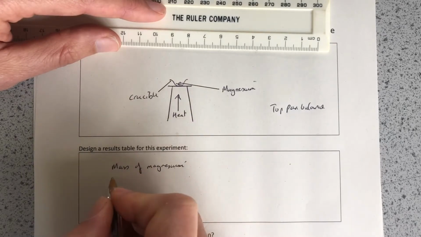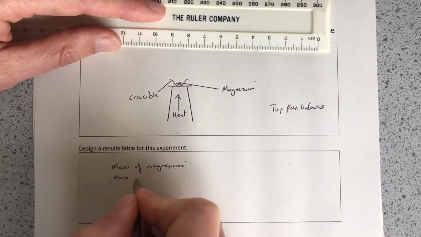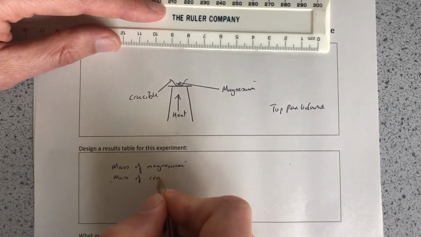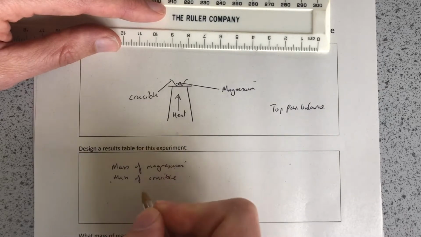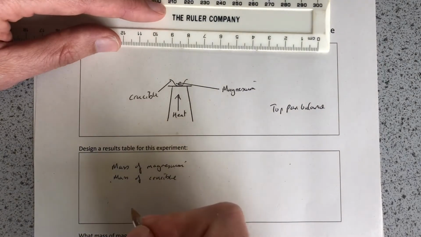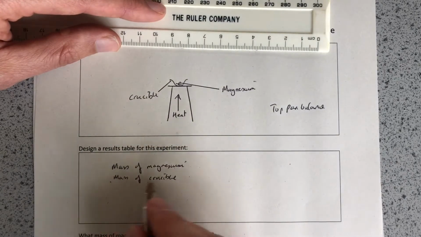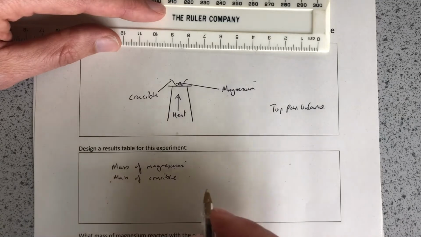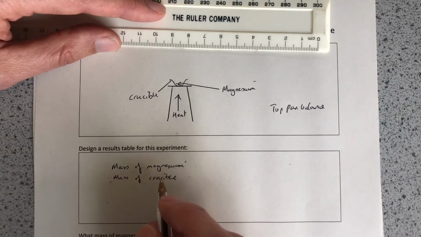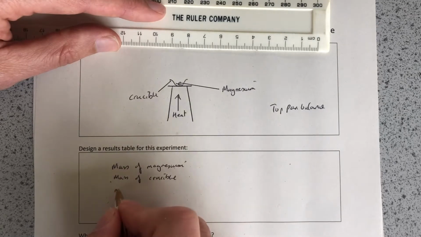Okay, we're going to need to know the mass of the crucible, because we're not going to be able to scrape all the magnesium oxide out at the end, so we're going to have to weigh the magnesium oxide in the crucible. So if we have the mass of the crucible to start with, we can subtract it from the mass of the magnesium oxide as well. So that's our next reading.